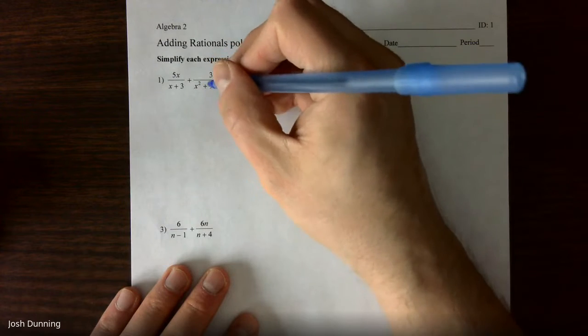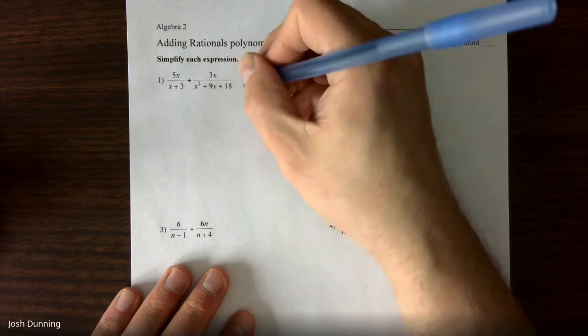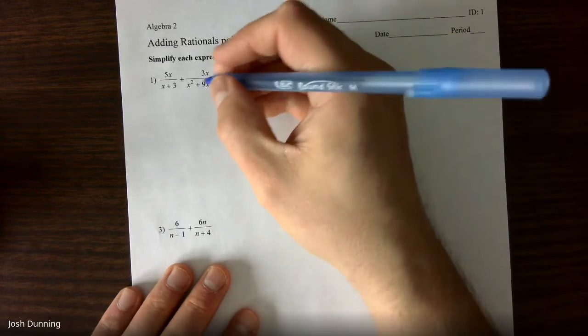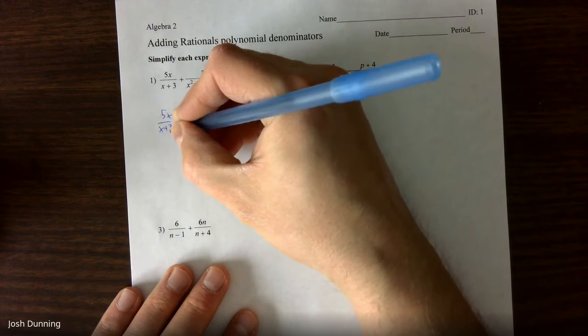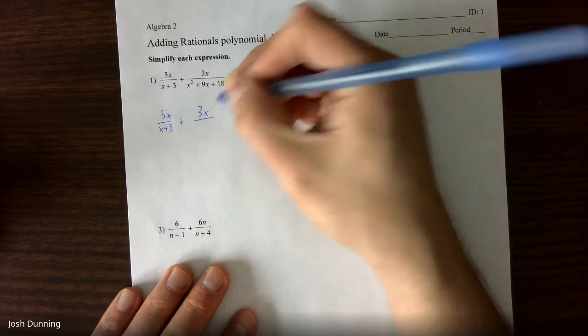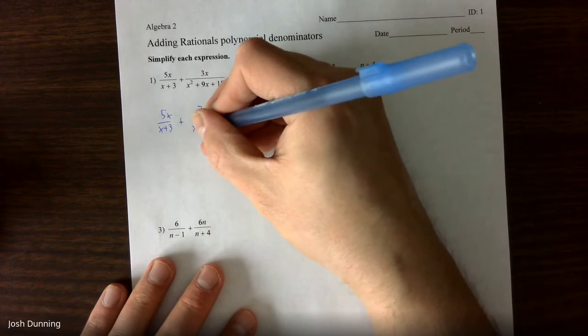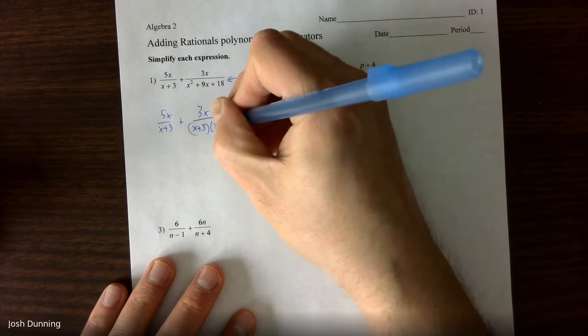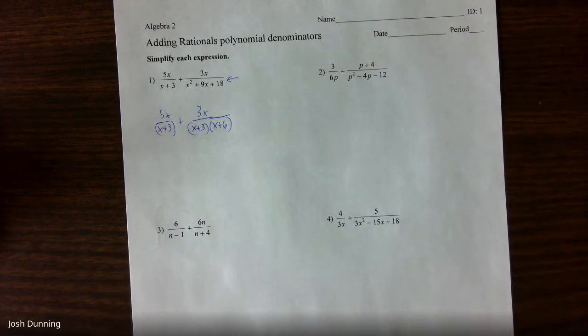Now, in order to see what we have to do, we have to factor. I'm going to factor this bottom right here. Six times 3 is 18. 6 plus 3 is 9. This is different than the other sheet that I just had up there.